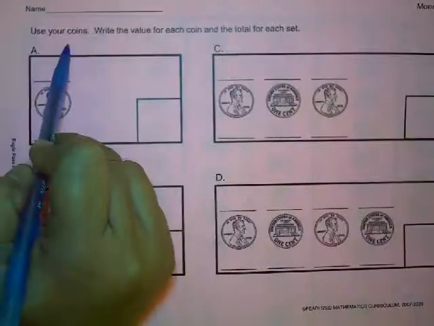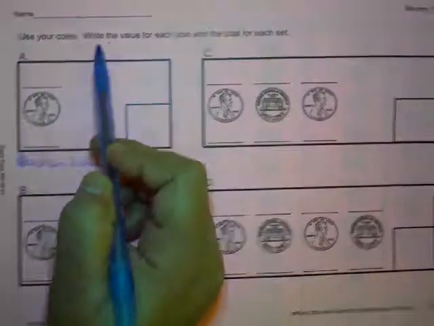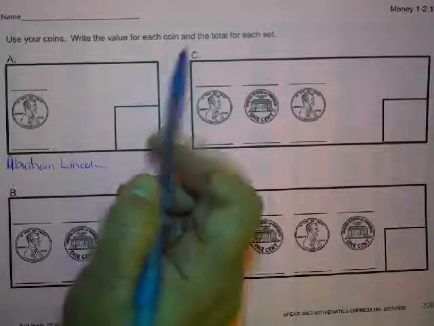Today we're going to learn about math. We're learning about money this week, and we're learning about pennies and dimes this week. Pennies and dimes. Now it says here, use your coins. Write the value for each coin and the total for each set.